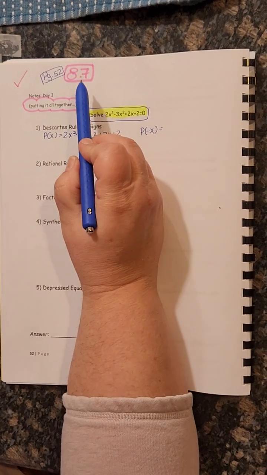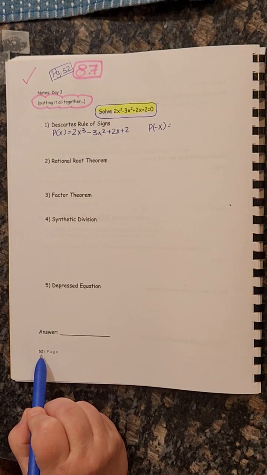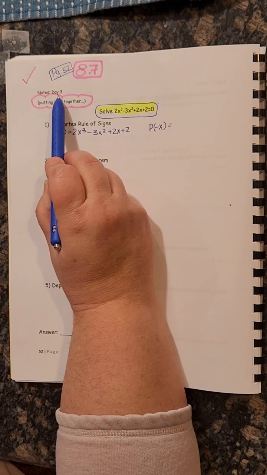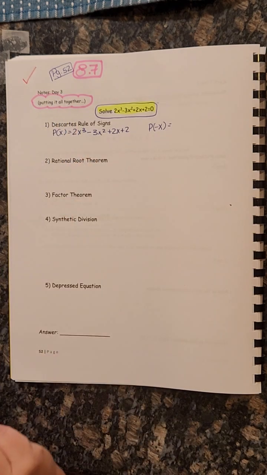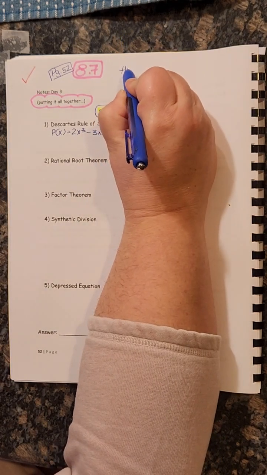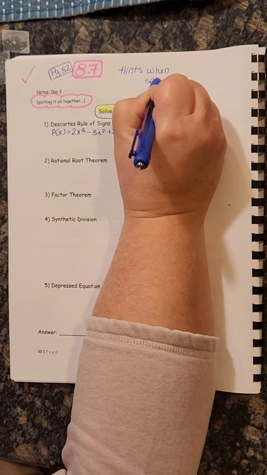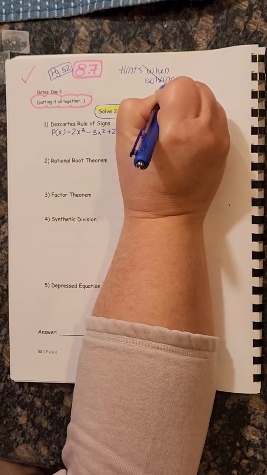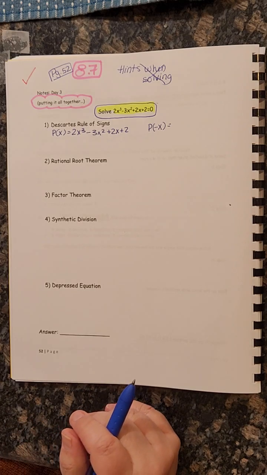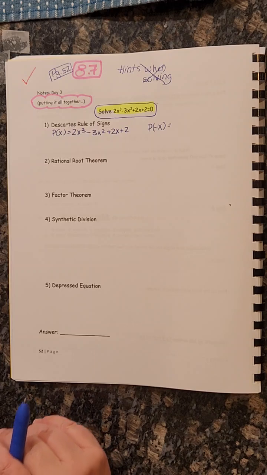Hi everybody, we're taking notes in section 8.7. It might be on page 52 of your yellow packet, but it will start with the words "Day 3, Putting It All Together." As I said in the past, you've always had hints when solving. Now you're not going to have any hints. Miss Golly's not going to give you any factors or solutions beforehand. You're going to have to come up with all of them yourself.